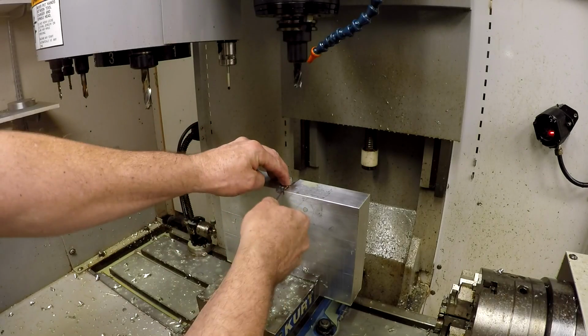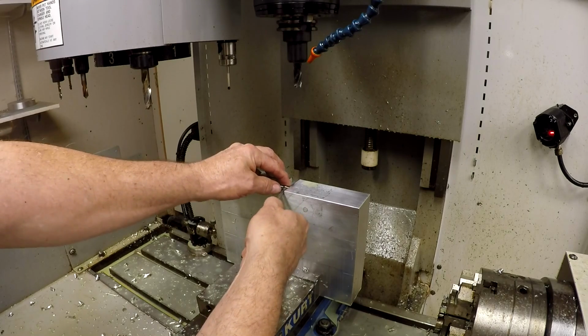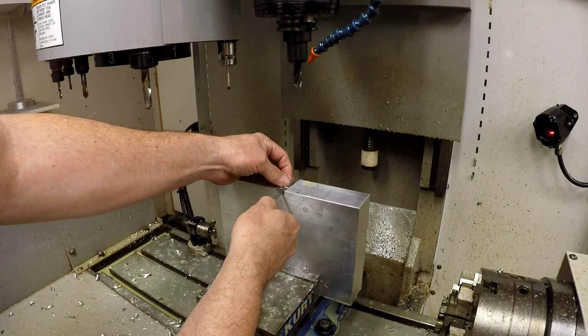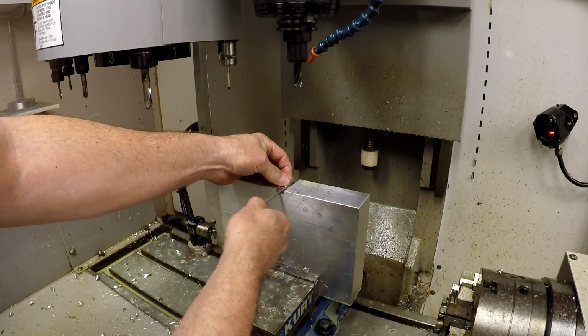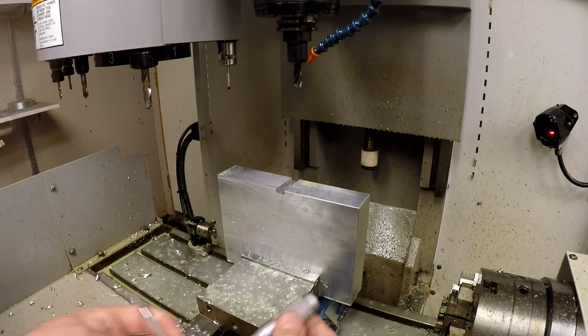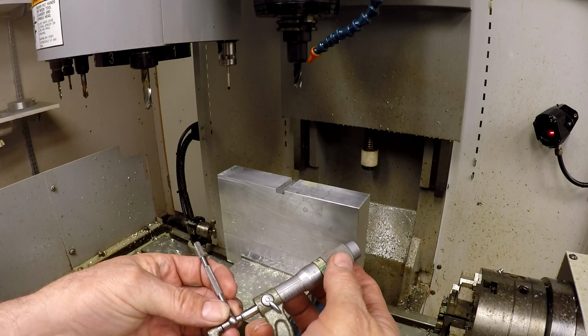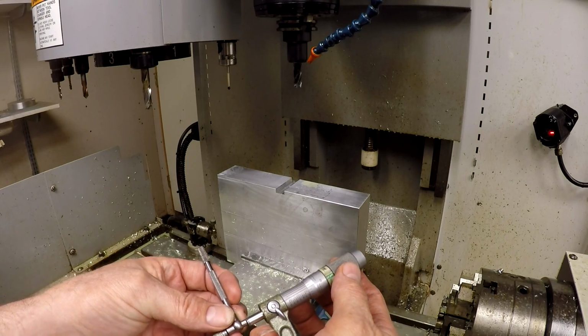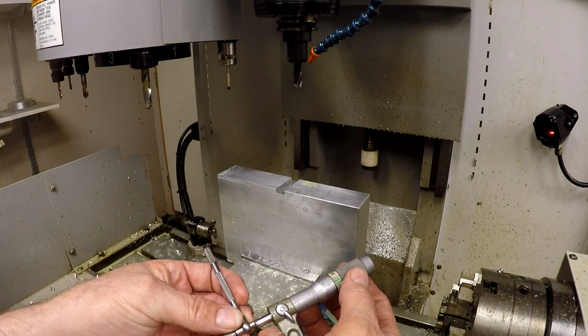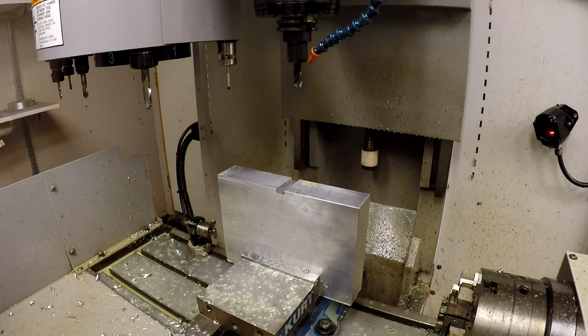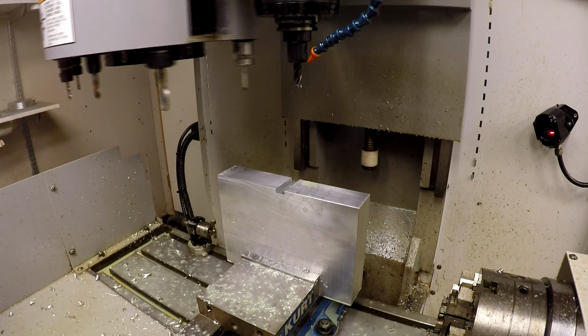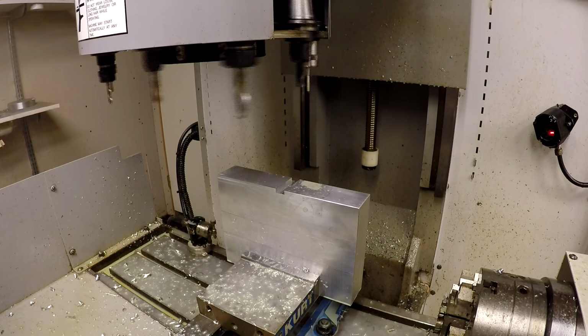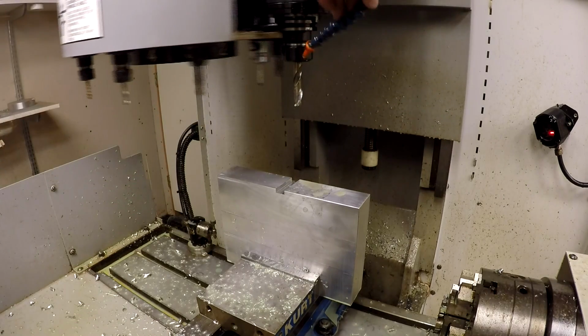Check that again. It's pretty good. It's maybe a tenth or two bigger than 5/8 of an inch. It's just about right. Okay, we'll run the rest of the program. Do the drill. Use a hex drilling cycle.